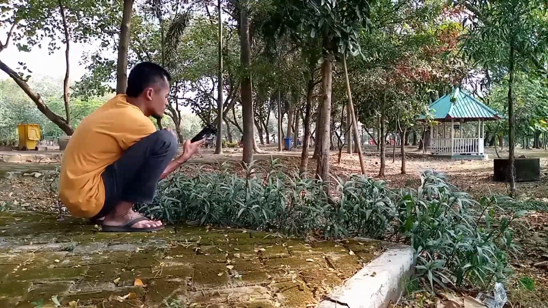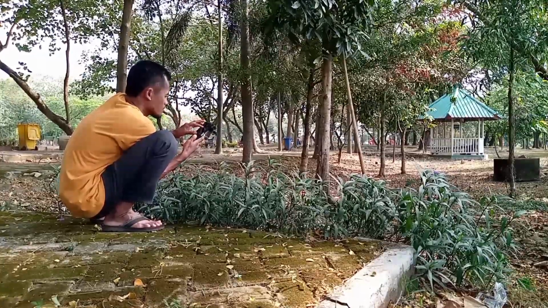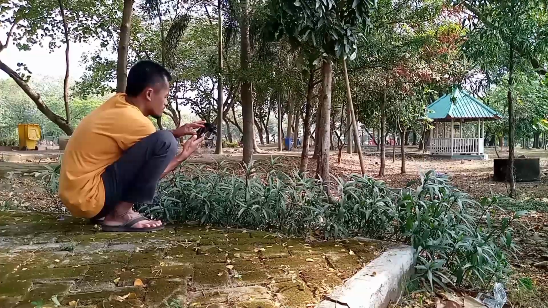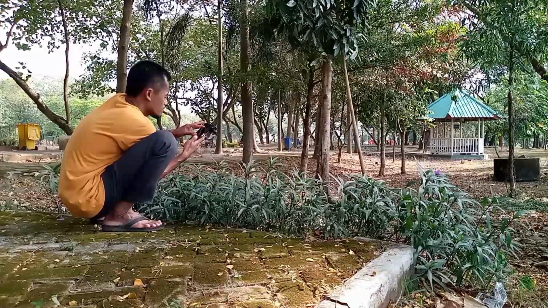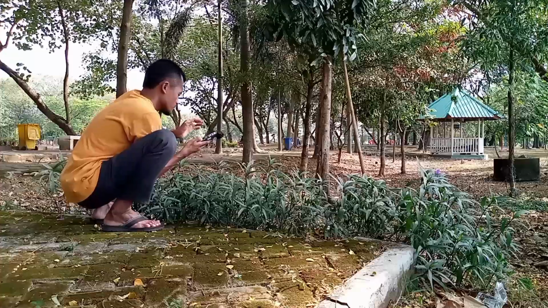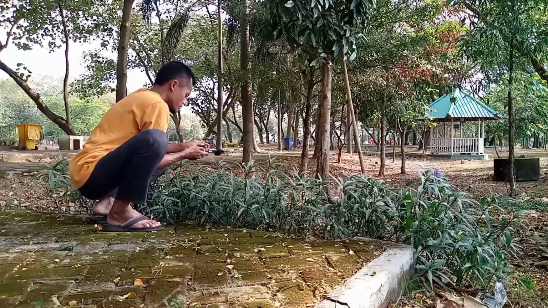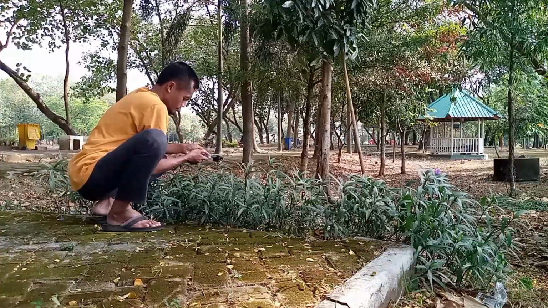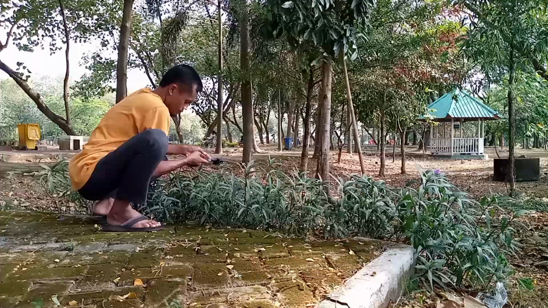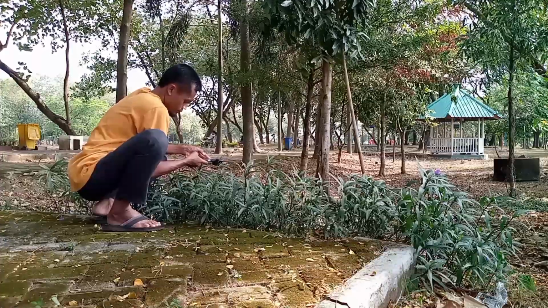I see a tiny spider. Let's try to take it. It must be a bit easier taking photos of a spider compared to a grasshopper because it doesn't fly. But I hope it doesn't run away.